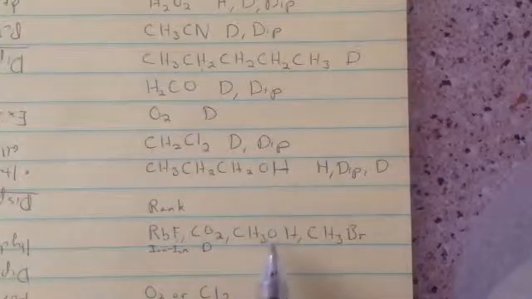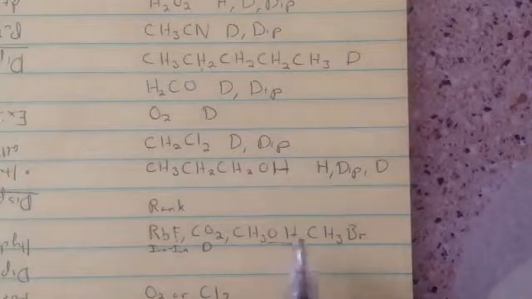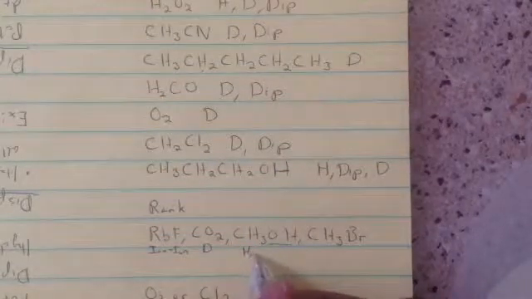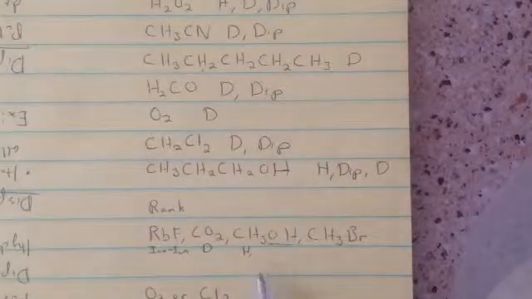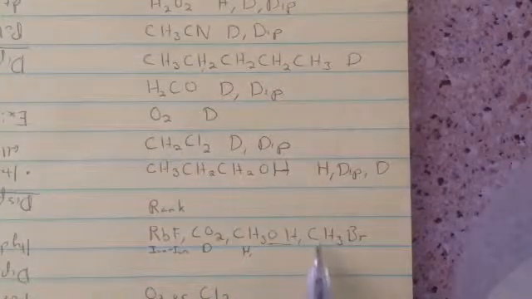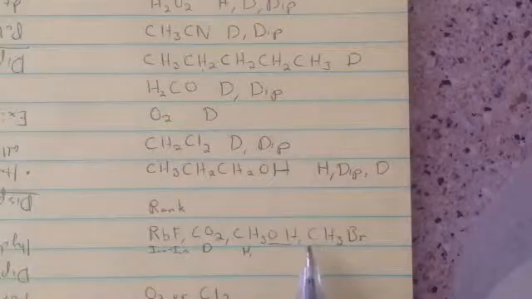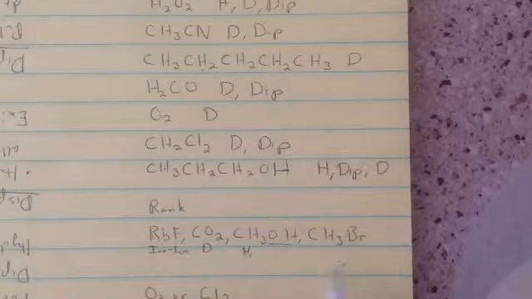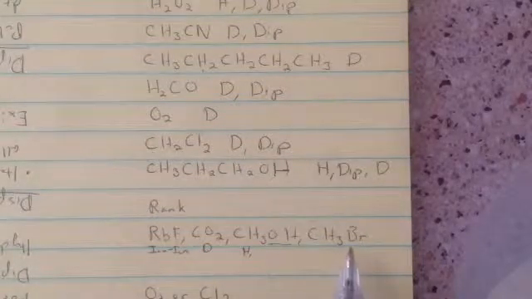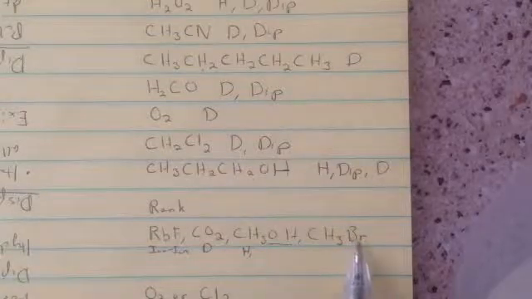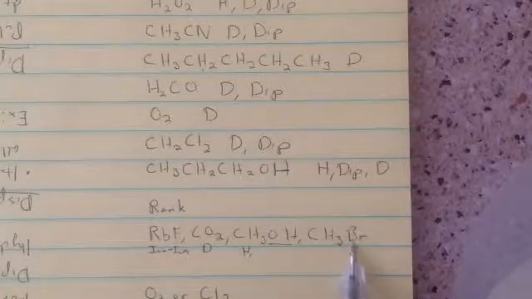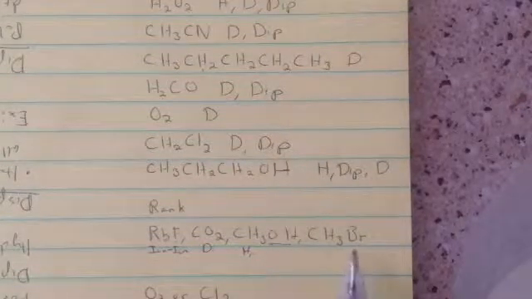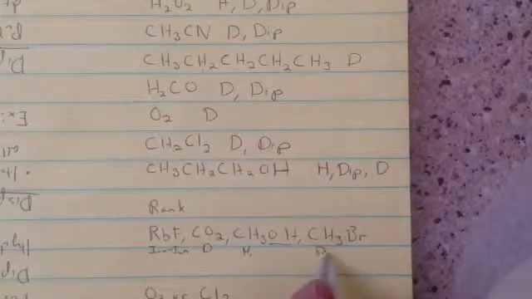CH3OH, the OH gives away that it's a hydrogen bond. It's a dipole and dispersion too, but we can just put that it's a hydrogen bond. And finally, CH3Br. We look for any hydrogen bonds. There's no hydrogen bonds because there's no fluorine, oxygen, or nitrogen. So the final thing is the fact that Br is more electronegative than C or H3, so it's going to pull the electrons more, making it polar, making it a dipole.